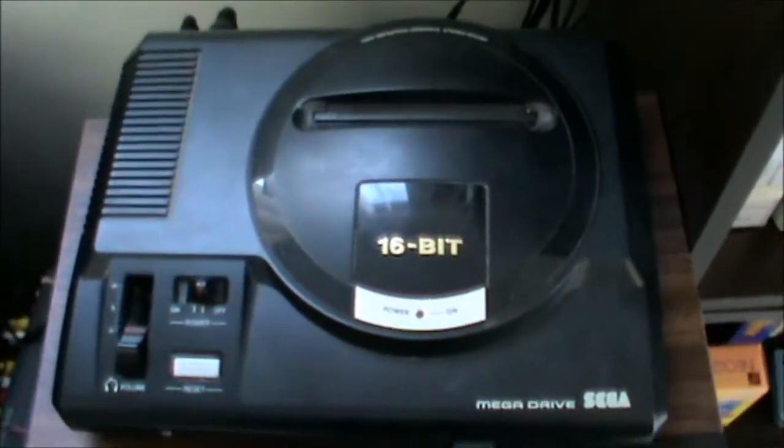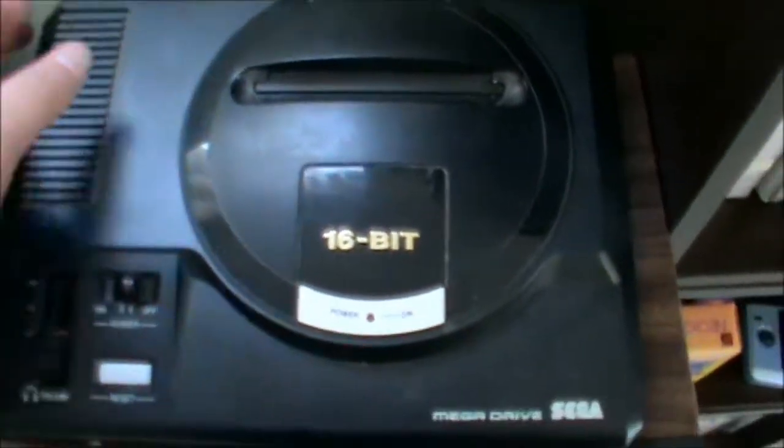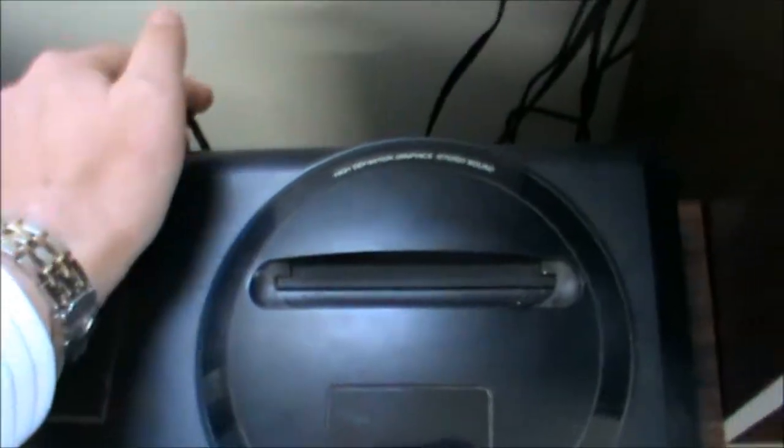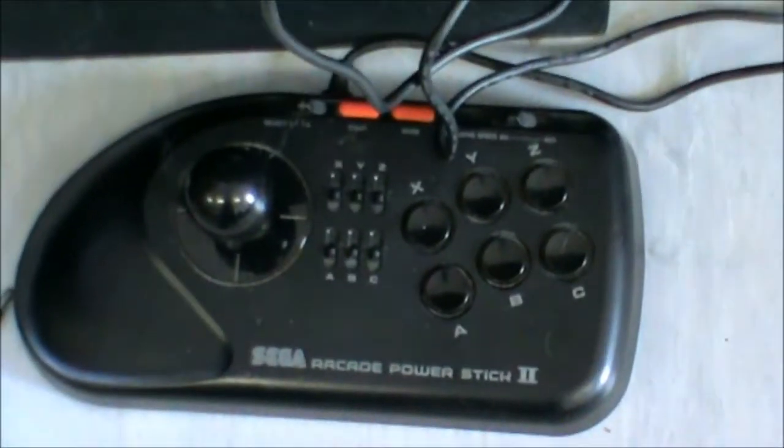Then we have my Mega Drive, which is due for a clean, getting a bit dusty there. Damn that dust. And now I have the proper AV connector on the back of that. That makes it nice and solid. And I have an arcade power stick too, which is absolutely awesome for playing the games.